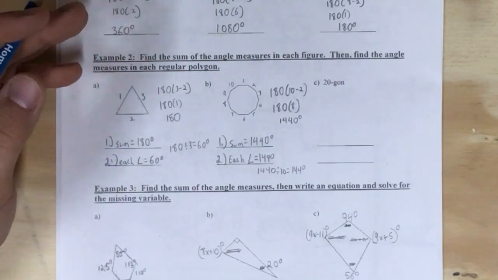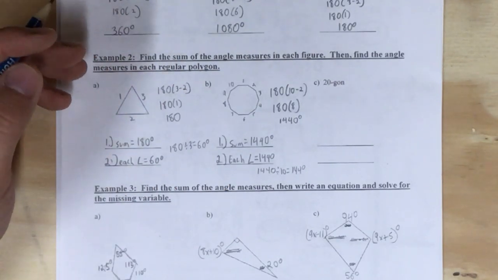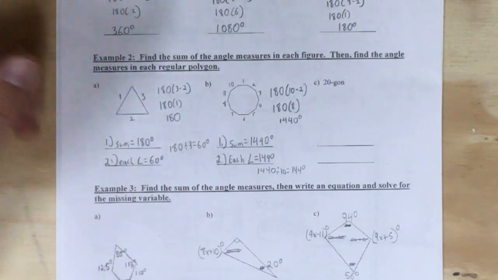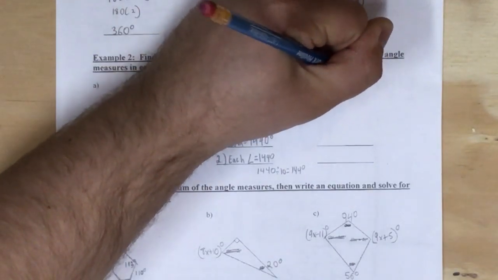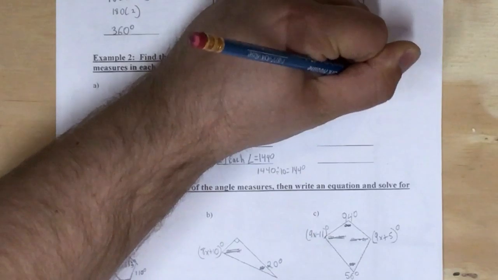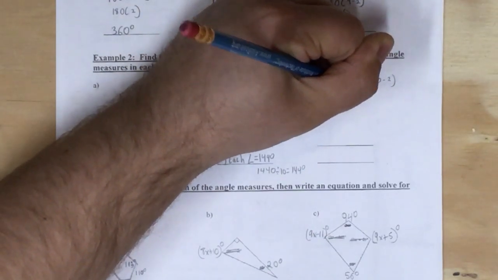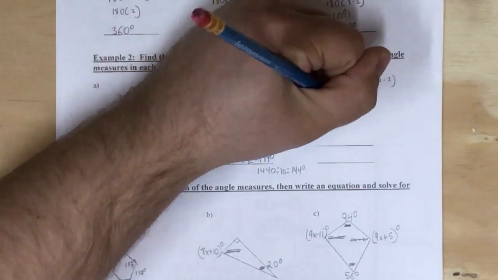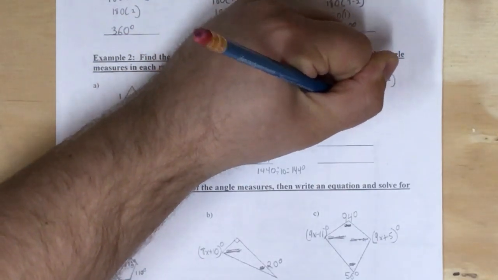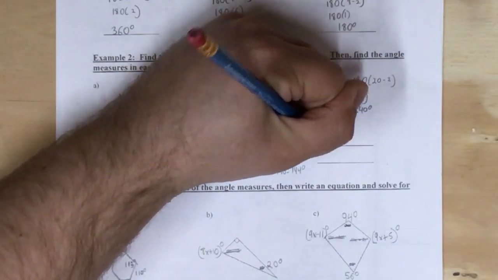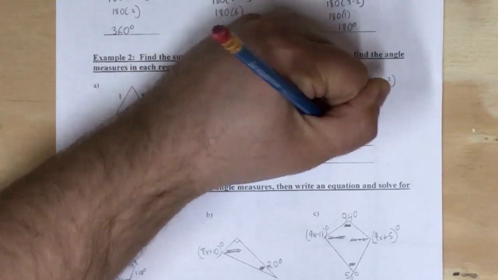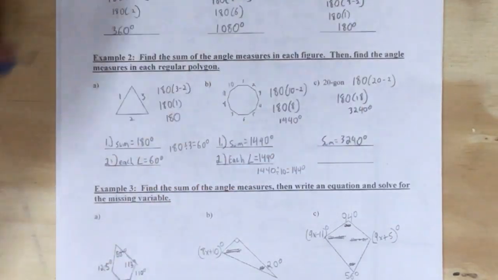The next one, I really don't need a picture. I just need to know how many sides there are. A 20-gon just means there are 20 sides. So I'm going to start by doing 180 times 20 minus 2. So that's going to be 180 times 18. When I do that, I get 3,240 degrees. So the sum is going to be 3,240 degrees.